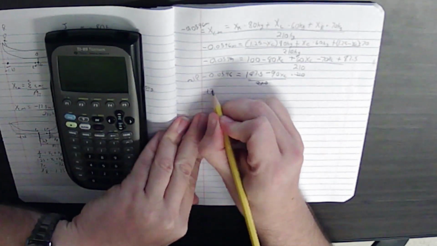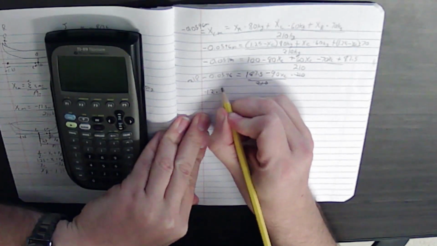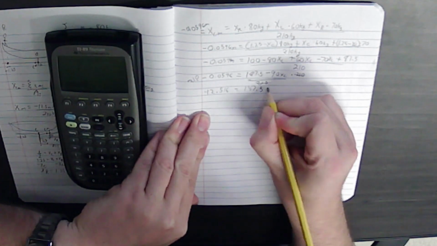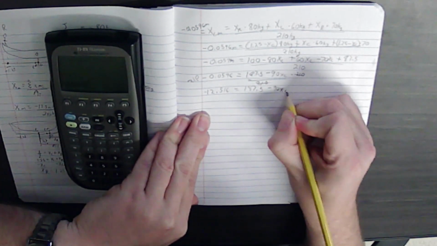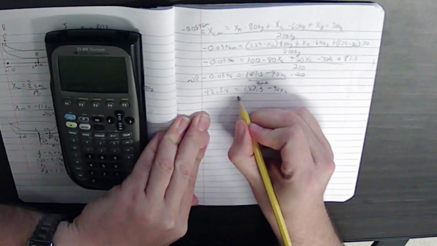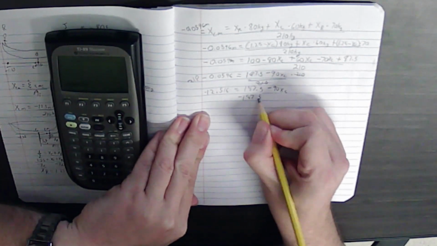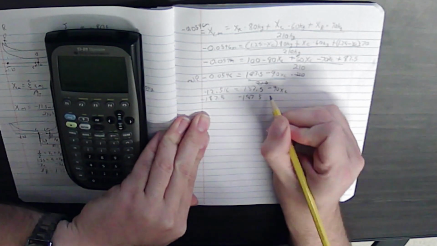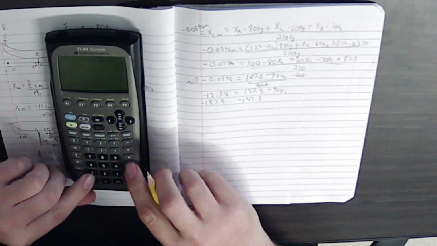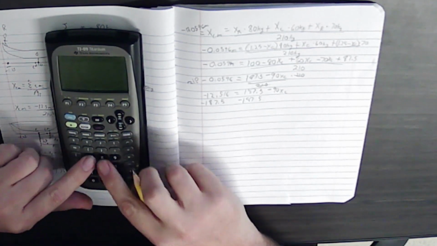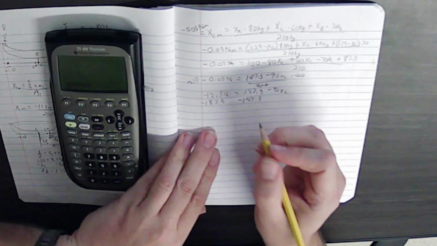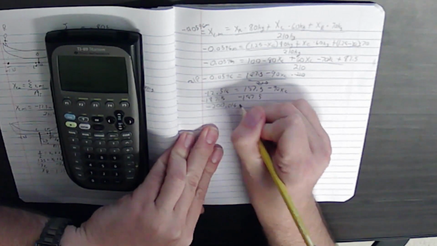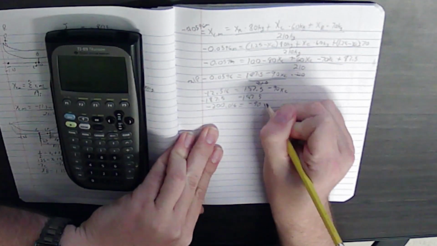So we get negative 12.516. 5 minus 90 XC minus 187.5. I messed up a sign here. I'm looking at it. Negative 200 equals negative 90 XC.